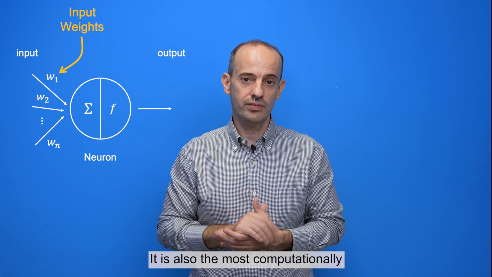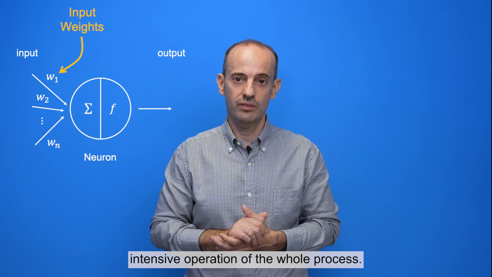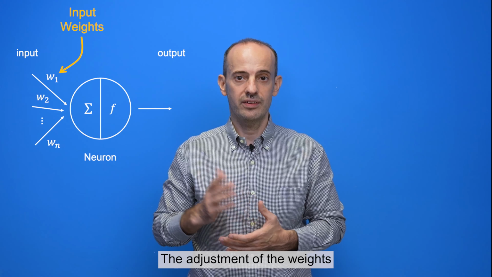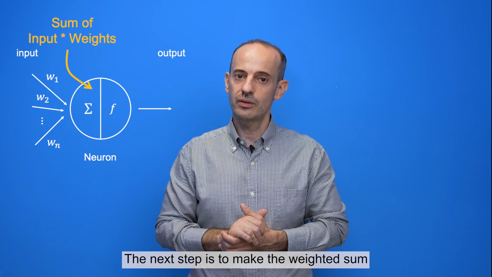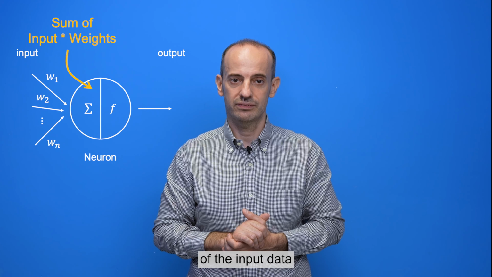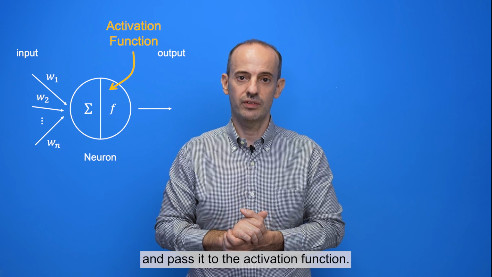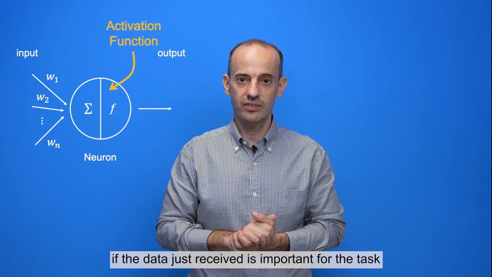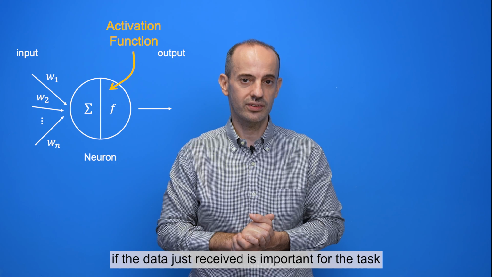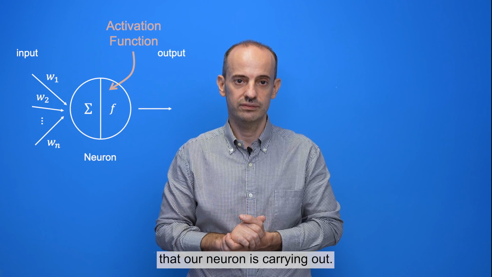It is also the most computationally intensive operation of the whole process. The adjustment of the weights happens during the training of the network. The next step is to make the weighted sum of the input data and pass it to the activation function. This function decides if the data just received is important for the task that our neuron is carrying out.